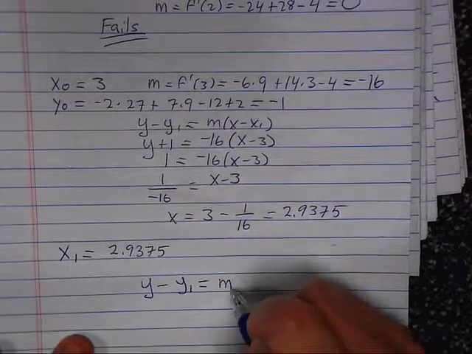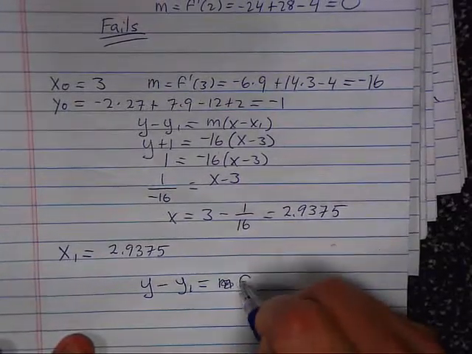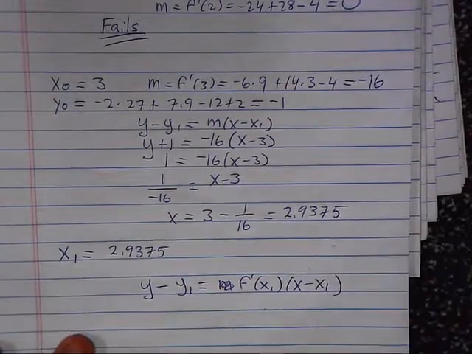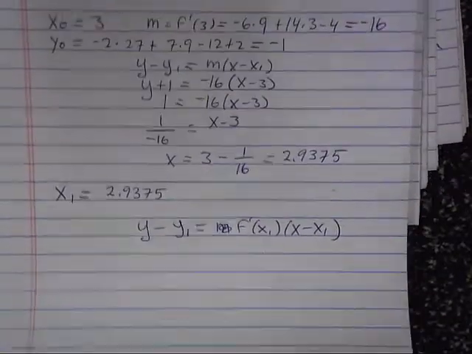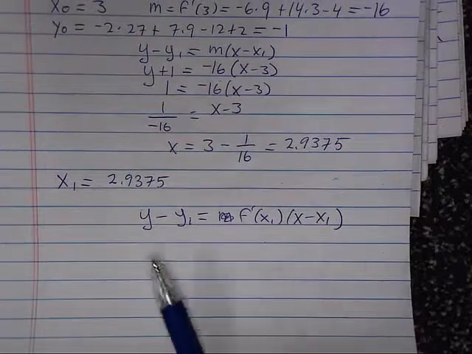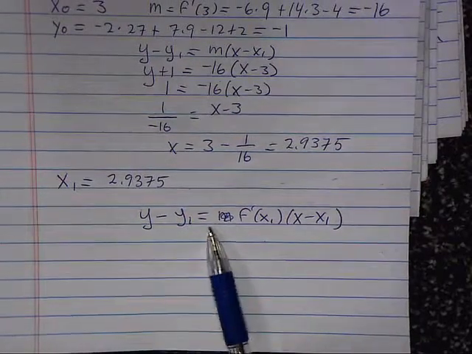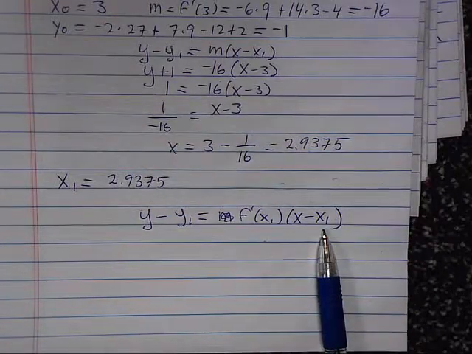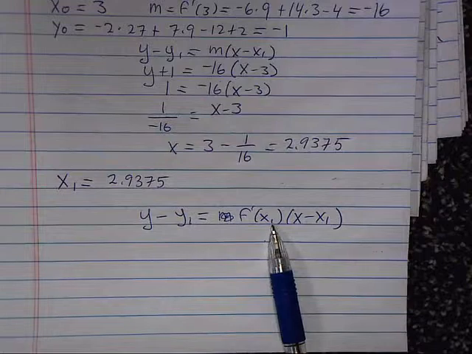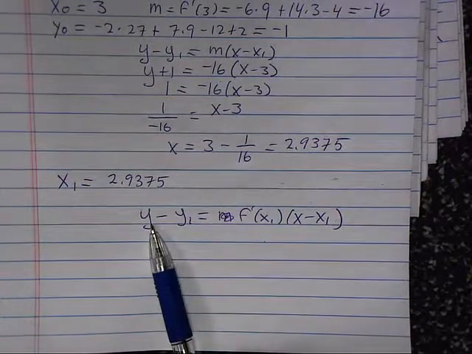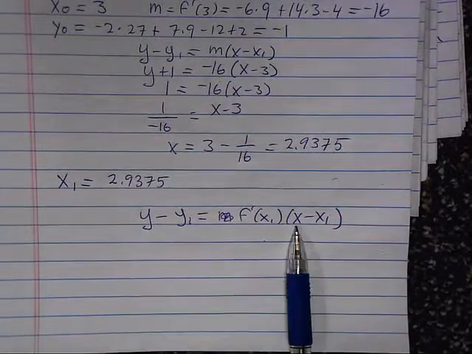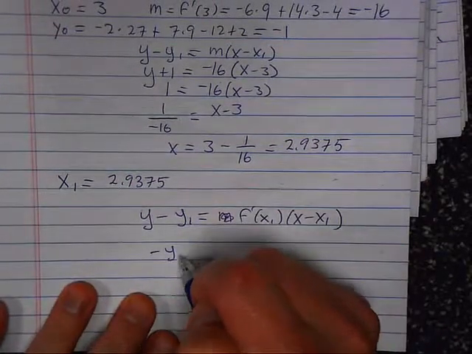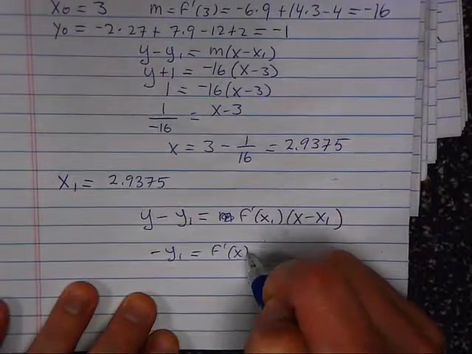Okay, so in general, let's just write down our tangent line. It would look like that, wouldn't it? If I want to find my equation of my tangent line, it's y minus y1 equals m times x minus x1. M would be the derivative, correct? If we plug y equals 0 in here, we want to solve for x. So let's plug in 0 for y and find the x-intercept.